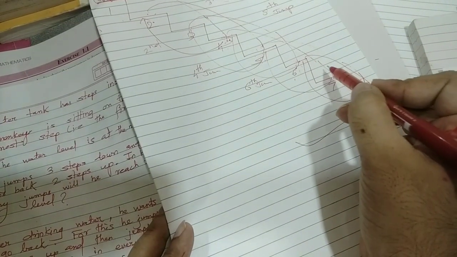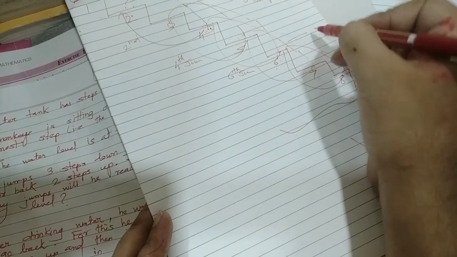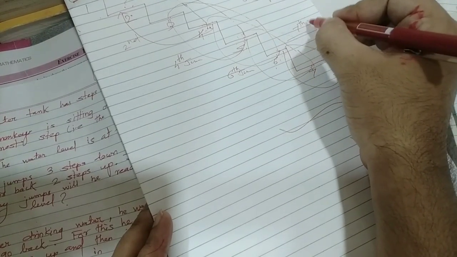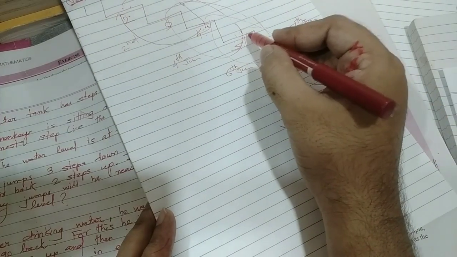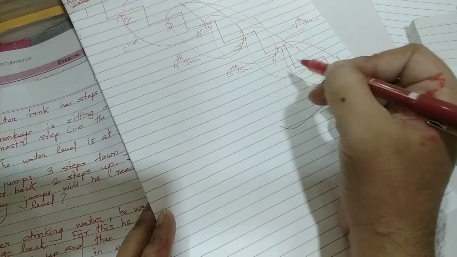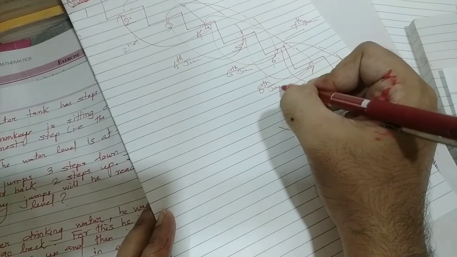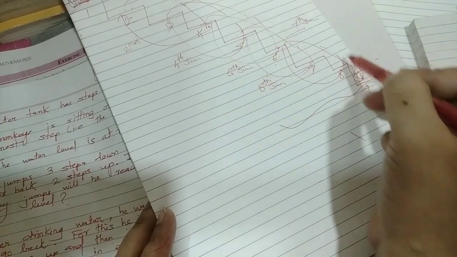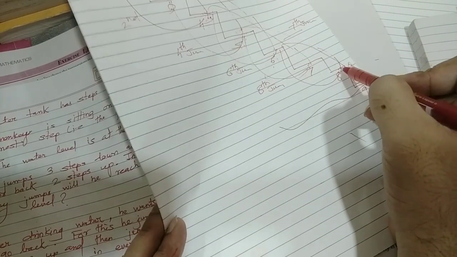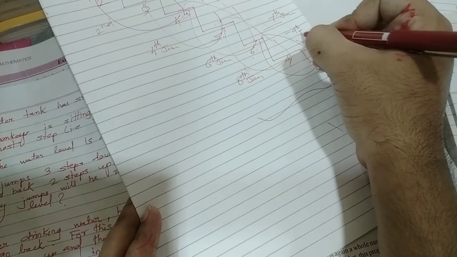From 4th he came down to 7th, so this is our 7th jump. From 7th he came back to the 5th step, so this is our 8th jump. From 5th he jumped to 8th, so this is our 9th jump.